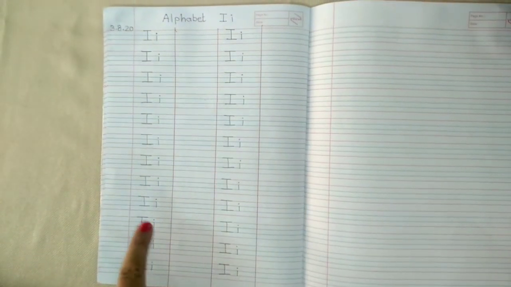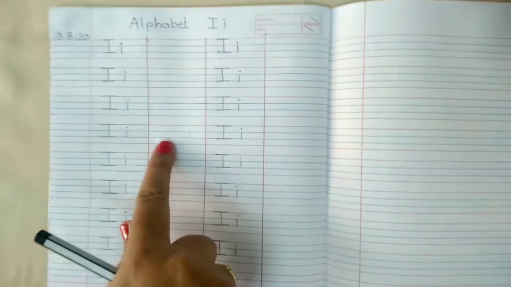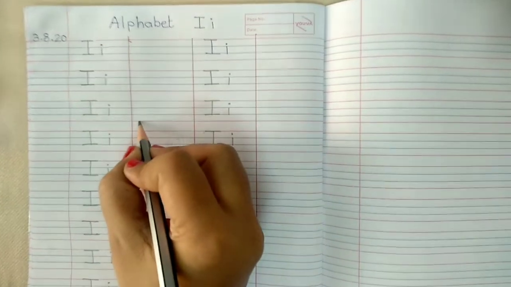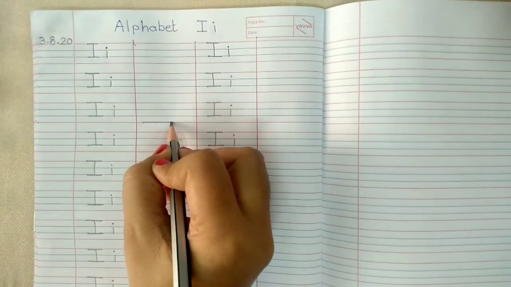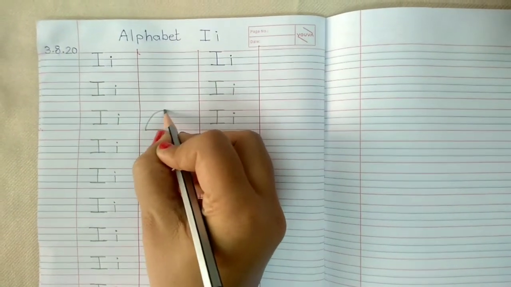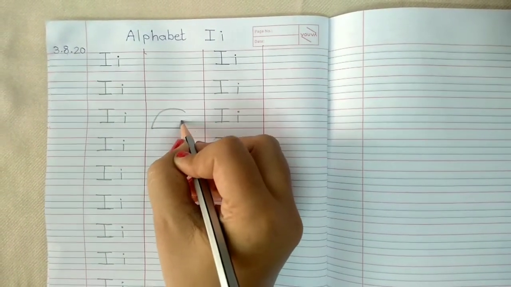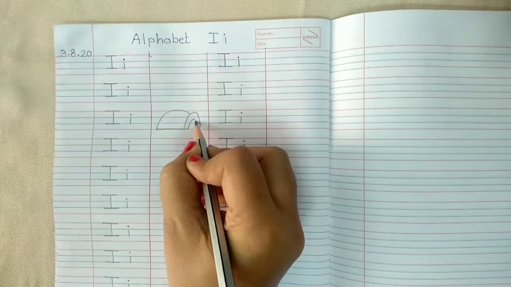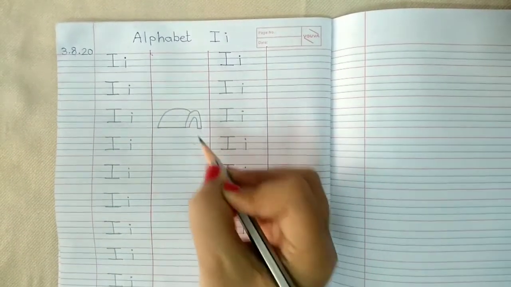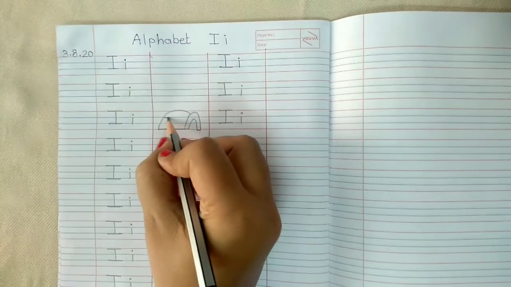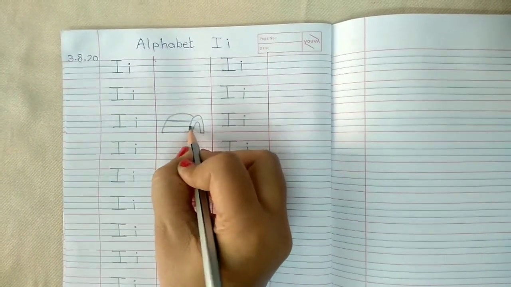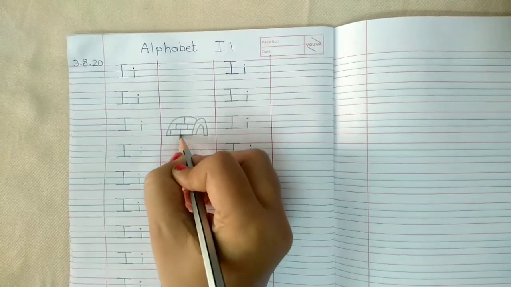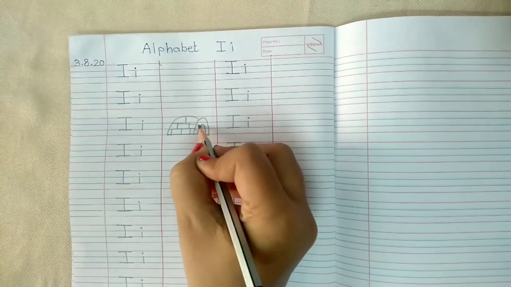Now we will draw pictures related to alphabet I. Here we will draw I for igloo. Here we will draw I for ice cream. Slipping line. Make a curve. Reverse U curve. Slipping line. Reverse U curve. Slipping line. Now slipping line. Slipping line. Standing line. 2 standing lines. 3 standing lines. Now make some lines.